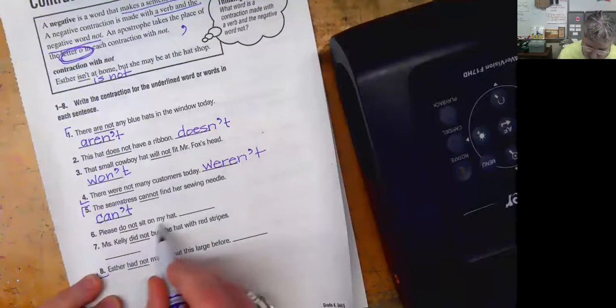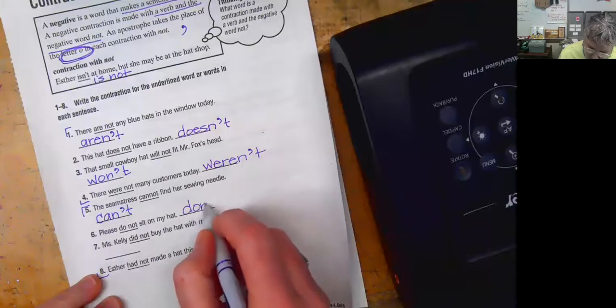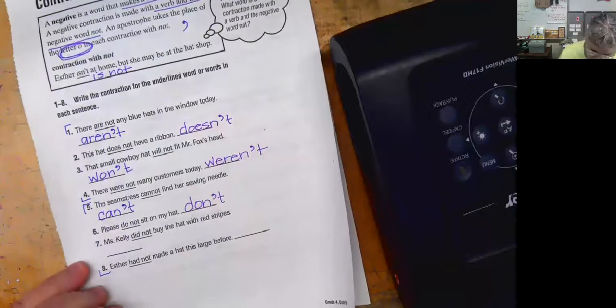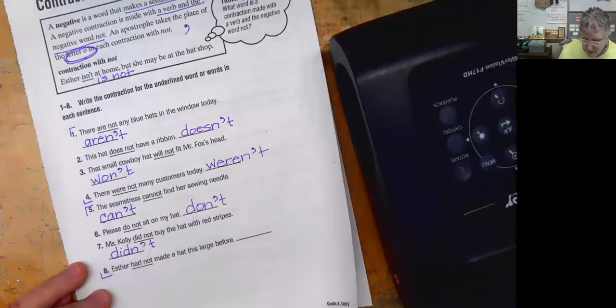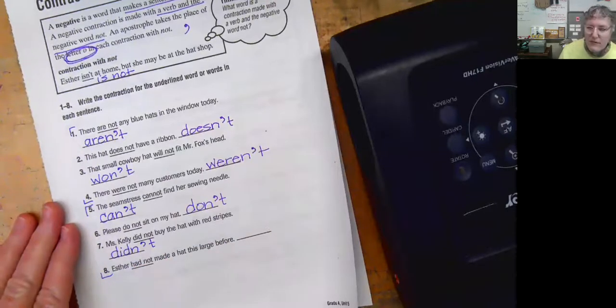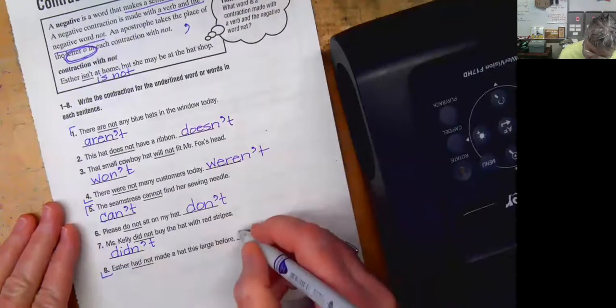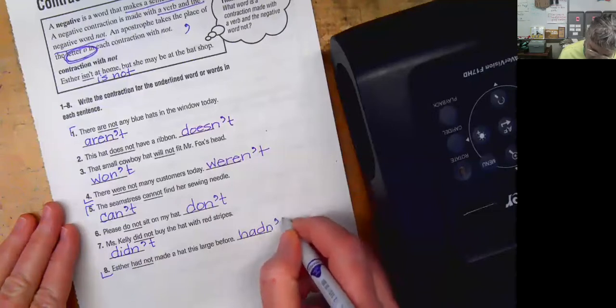Please do not sit on my hat. That one becomes don't. D-O-N apostrophe T. Miss Kelly did not buy the hat with red stripes. So we're going to say didn't on that one. Esther had not made a hat this large before. So had not is going to become hadn't. Had, and then N apostrophe T.